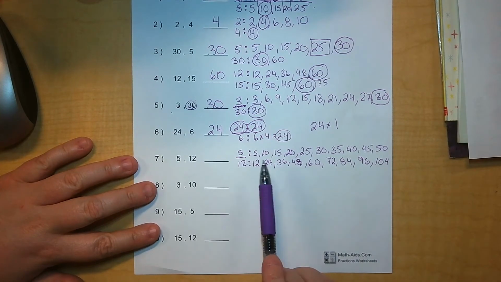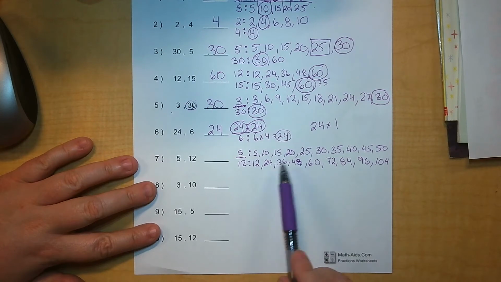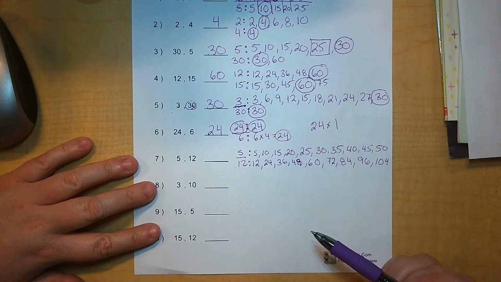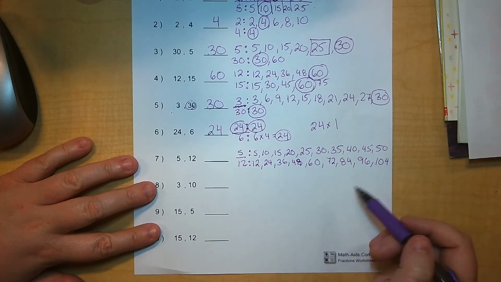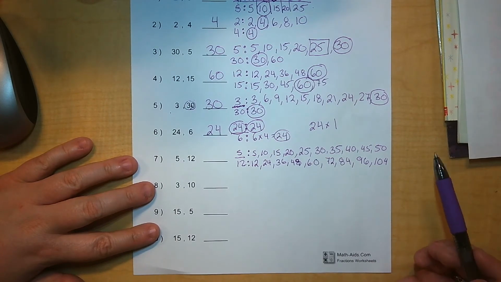Let's take a look. So 5 won't work, 10 won't work, 15 won't work, 20, nope, 25, nope, 30, no, 35, nope, 40, nope, 45, no, 50, you got nothing.